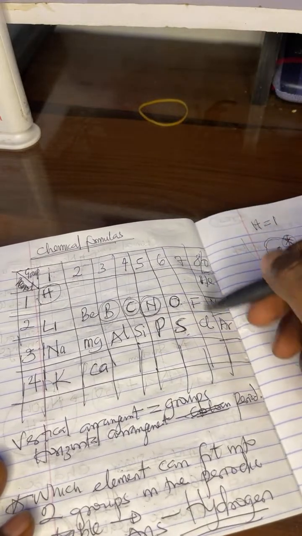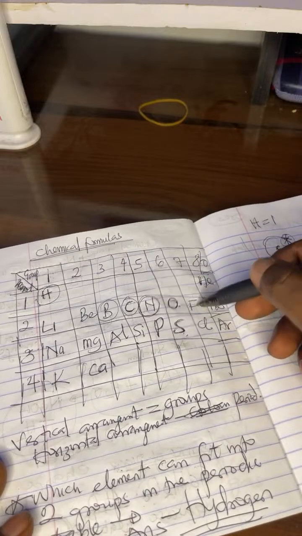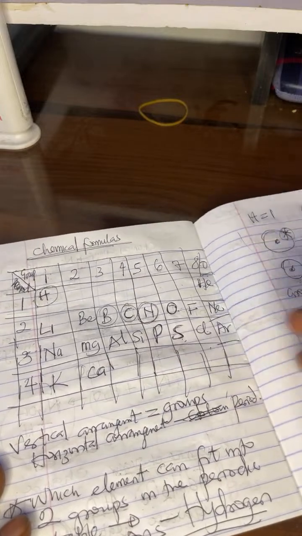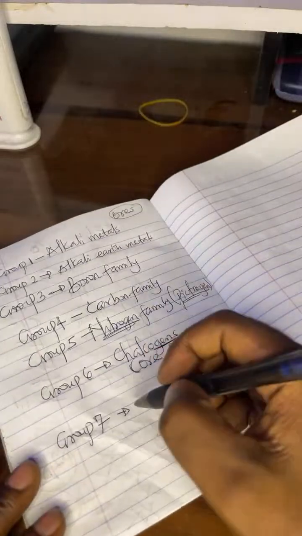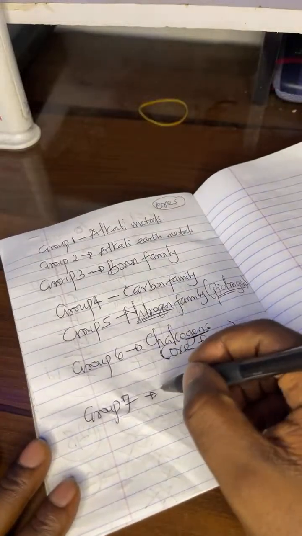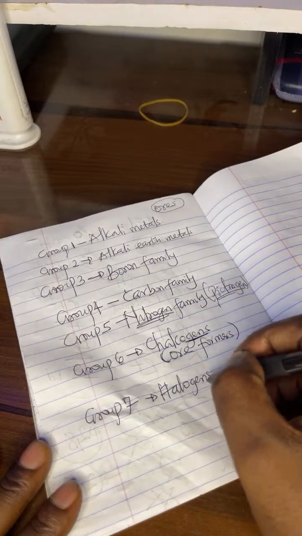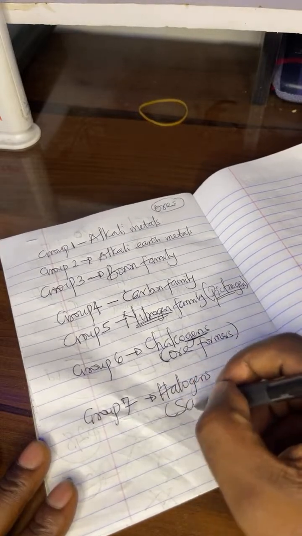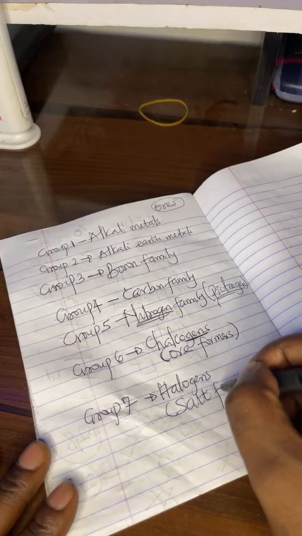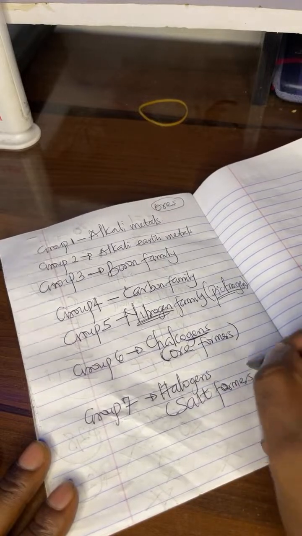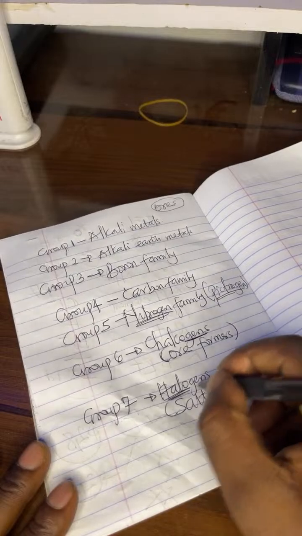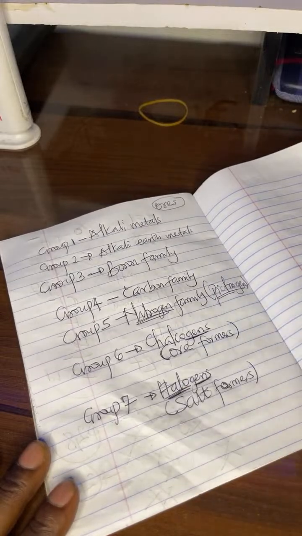These are the halogens: fluorine, chlorine, bromine, iodine. Because they form salts, we call them halogens. The word halogen means salt formers, those that form salt. Halo, gen means formation.